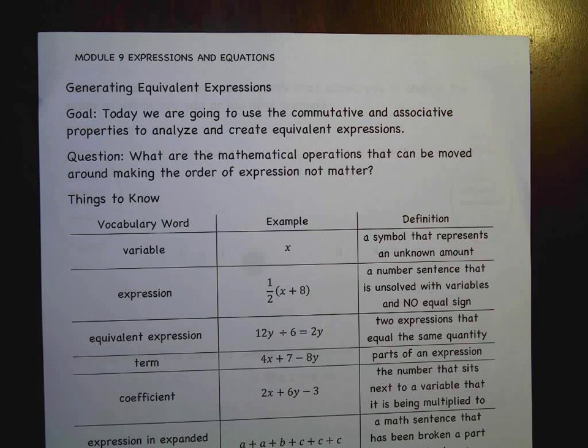The question that I want you to be thinking about during this lesson is, what are the mathematical operations that can be moved around, making the order of the expression not matter? So basically, this is a continuation of the lessons that we talked about in 6th grade when you were working with word math sentences and converting them into numerical math sentences, understanding vocabulary words, what they look like with symbols, and all of that kind of stuff.